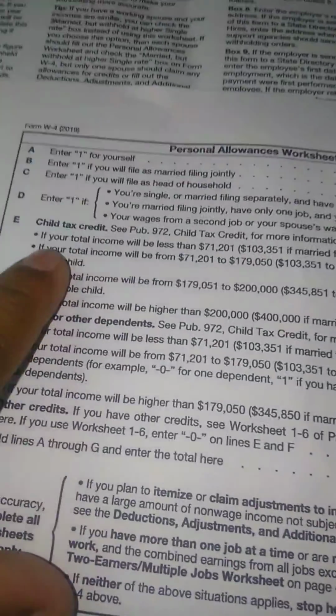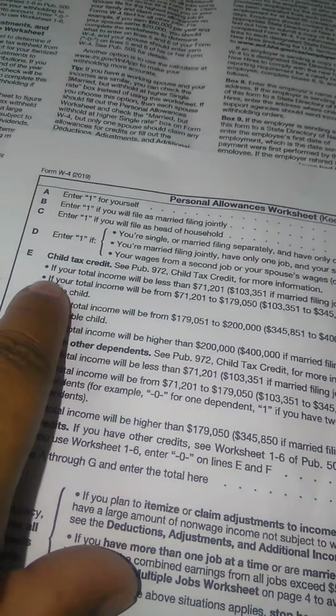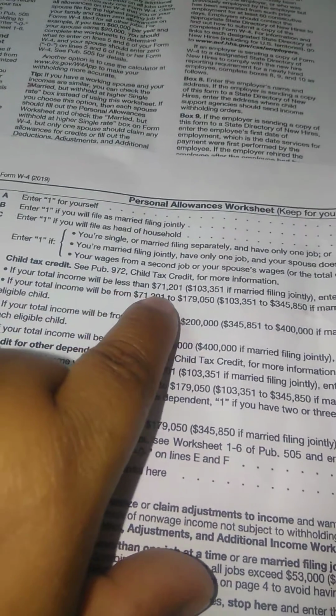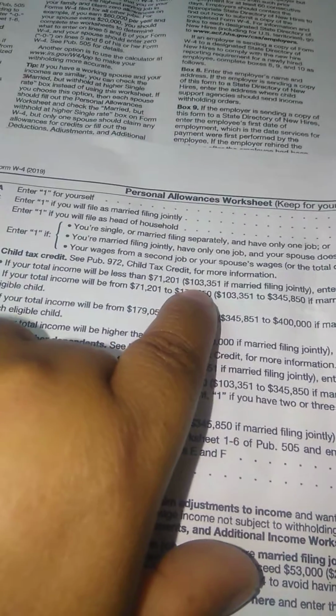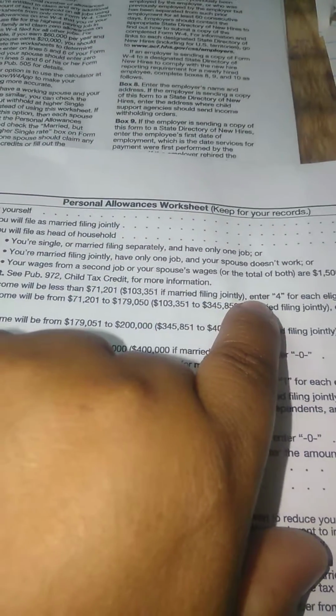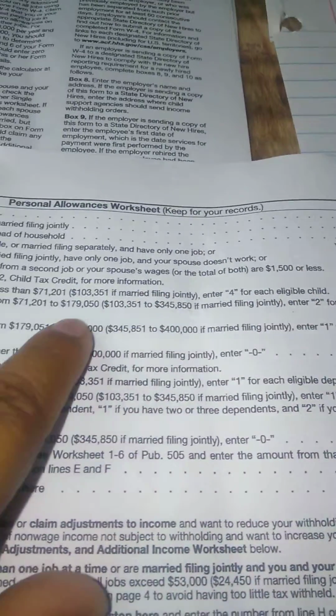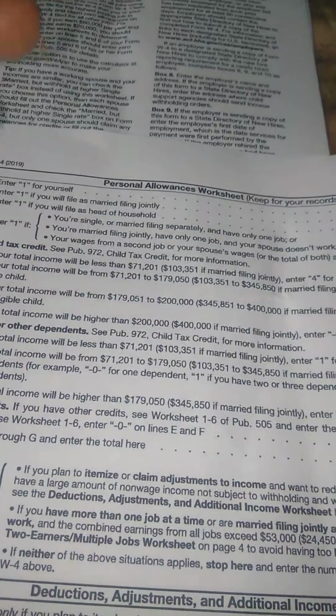Now for child tax credit, it says if your total income will be less than $71,000, or $103,000 if married filing jointly, enter 4 for each eligible child. Okay, so remember, I'm doing this video on lower income, right?